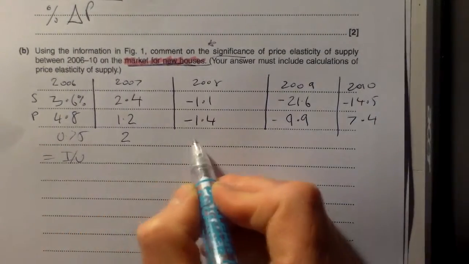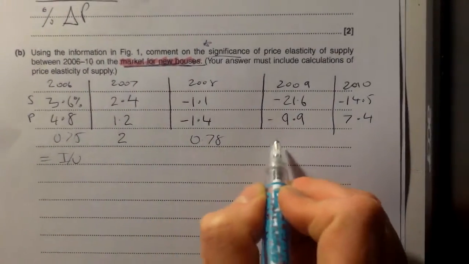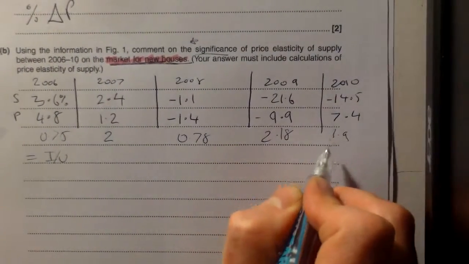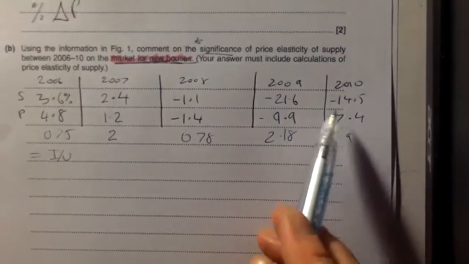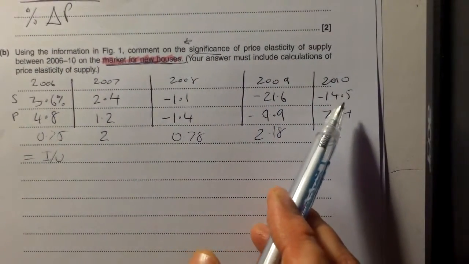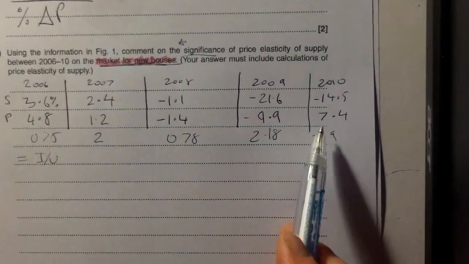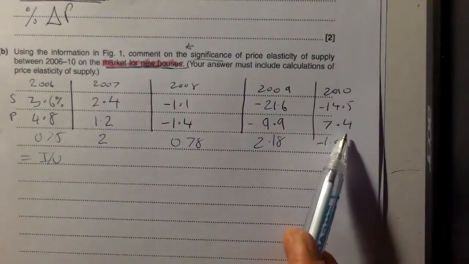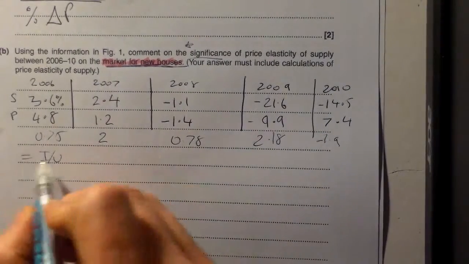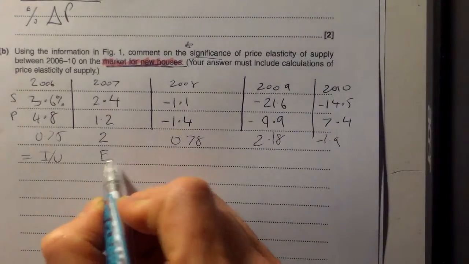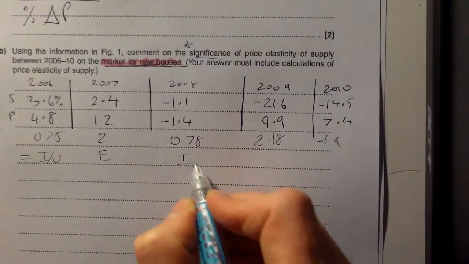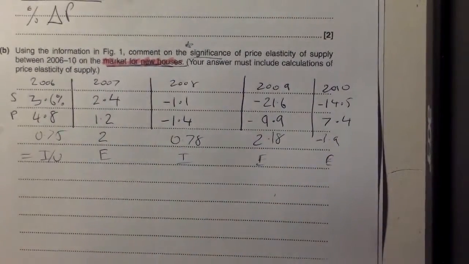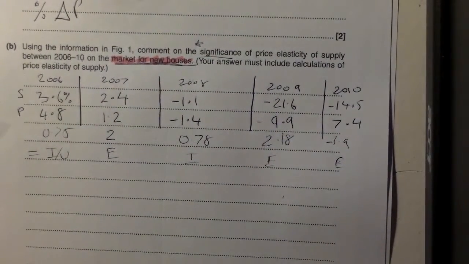Then we've got 2, 0.78, 2.18 and 1.9. And negative because we've got a 14.5% decrease in supply at the same time as a 7.4 increase in price. So we've got an inelastic, elastic, inelastic, elastic, elastic.